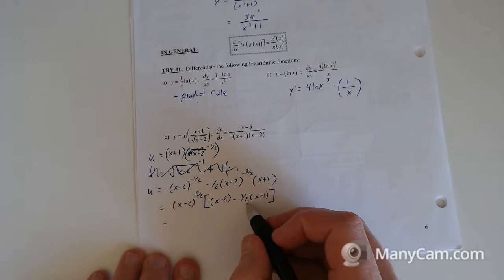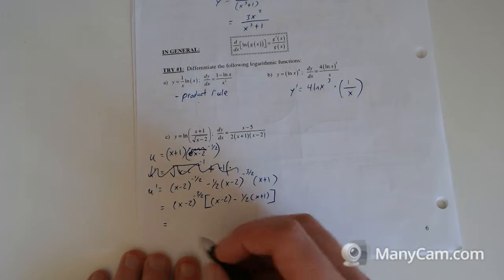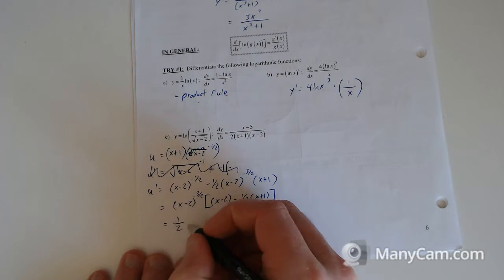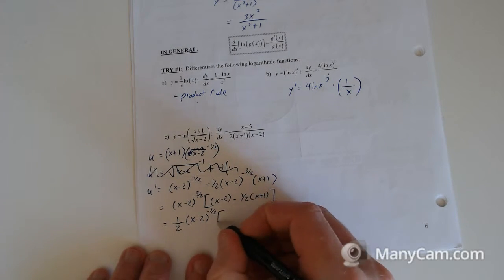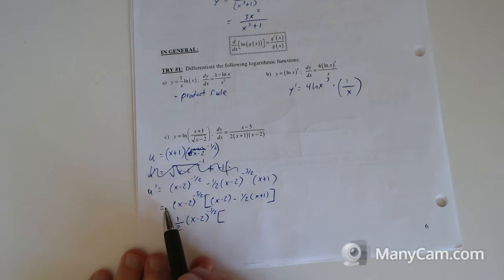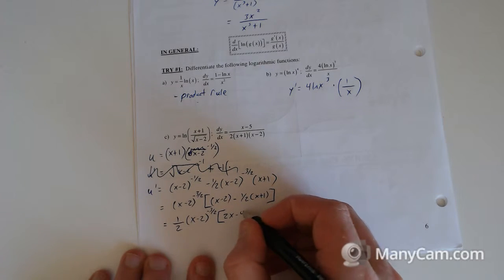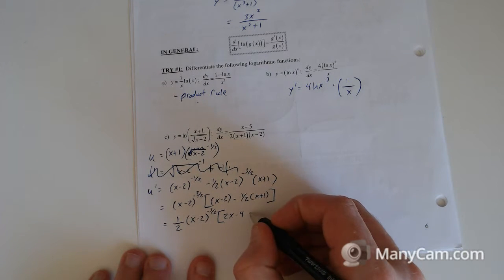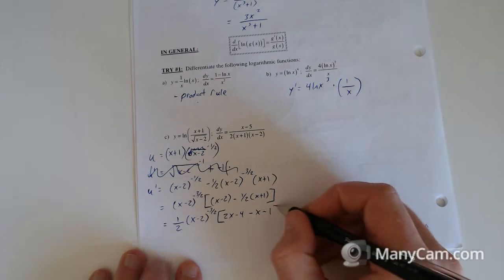I'm going to pull out just the positive a half, because we like the first term to be positive, usually. So I'm going to pull out a half to go with the x minus 2 to the negative 3/2. And that's going to leave, so this half disappears, and this one becomes twice as big. So it's going to be 2x minus 4 minus x, now I can rainbow that in, minus 1.